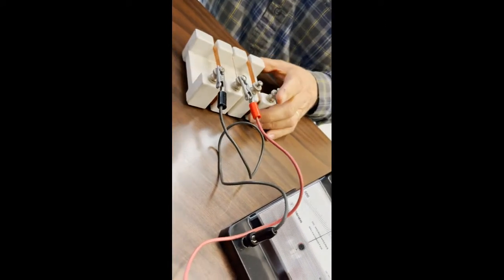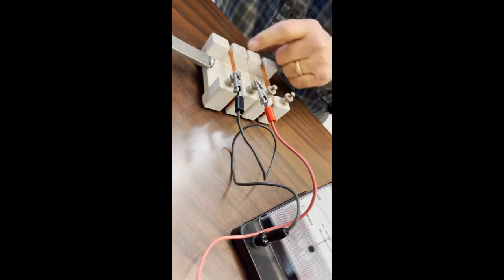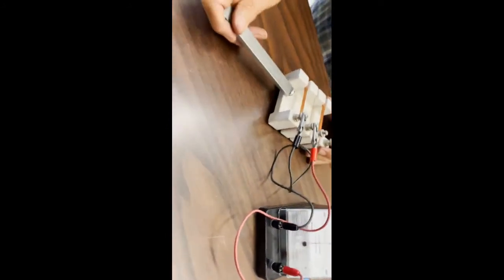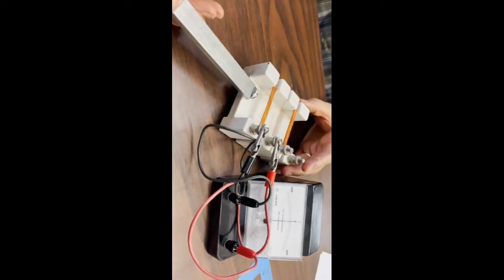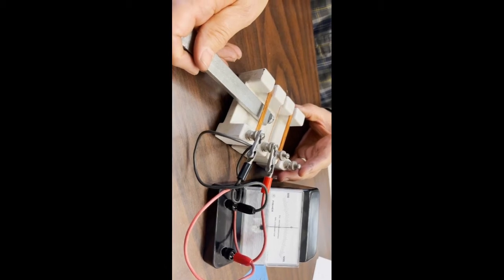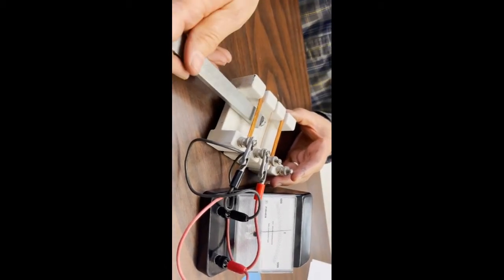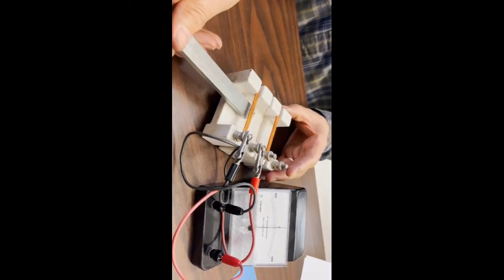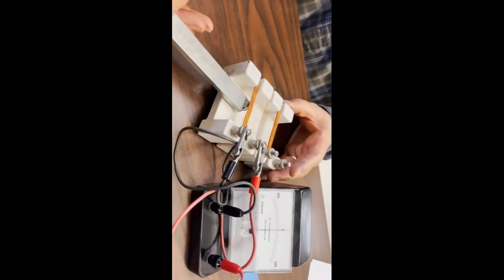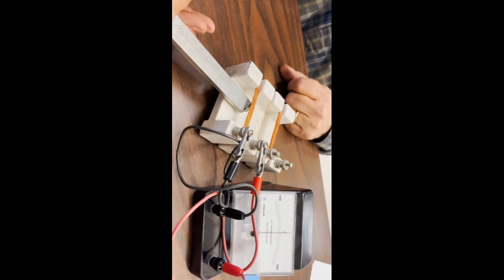So if I put the magnets right next to each other, you can see what the magnet is doing. When you put the magnet in, it shows that the current is flowing one way, and when you pull it out, it shows that the current flows the other way. And if I just put the magnet in the middle of the loop, nothing happens.